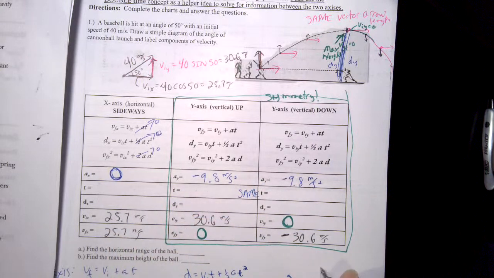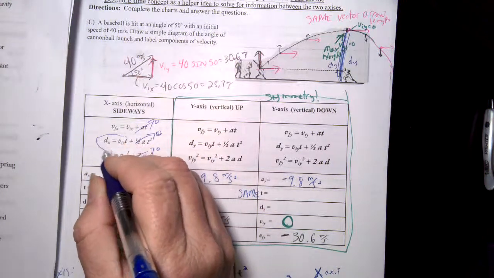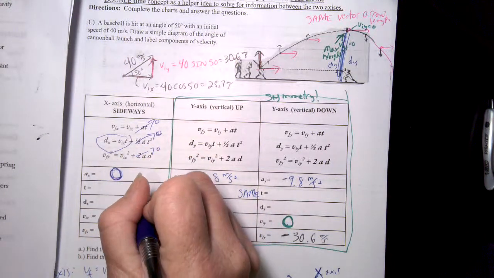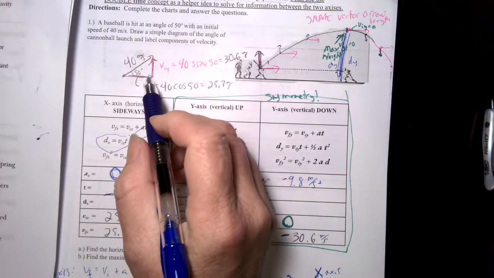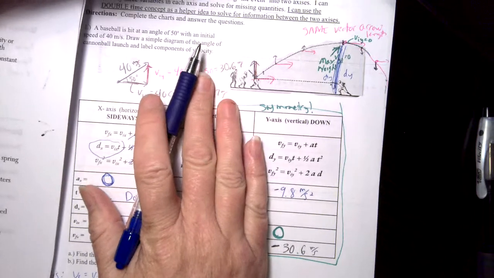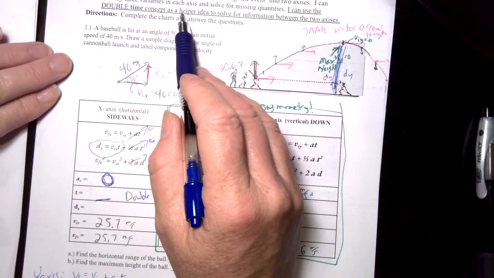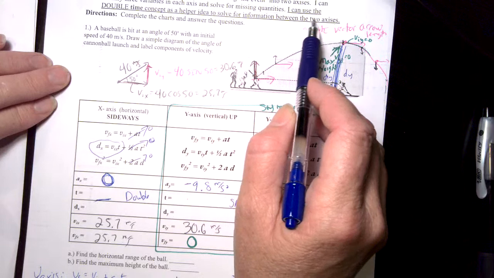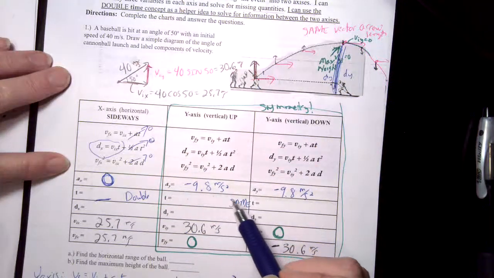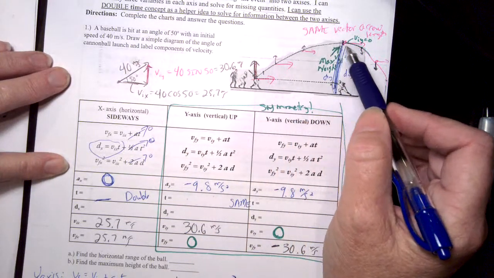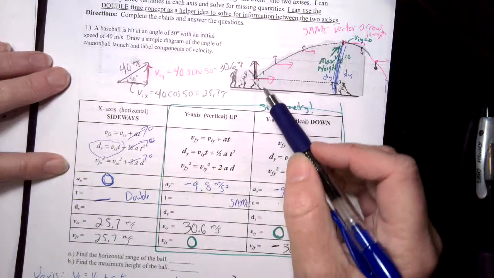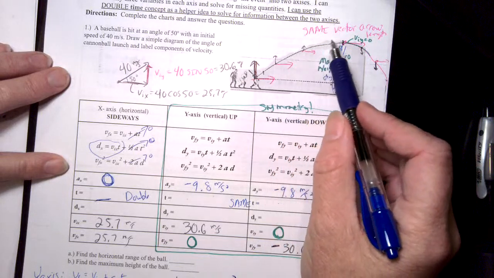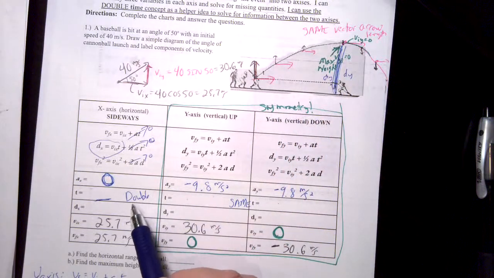Then the last bit, you're going to do the x-axis. And the x-axis, this is the only equation that really matters. You're going to have this time is doubled. So double it. Why? Remember, I can use the double time concept as a helper idea to solve for information between the axes. So these two times will be the same, going up and going down. But in order to find the total flight time, it goes up and down, so you got to add that together.